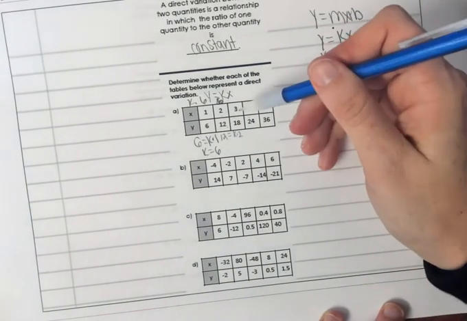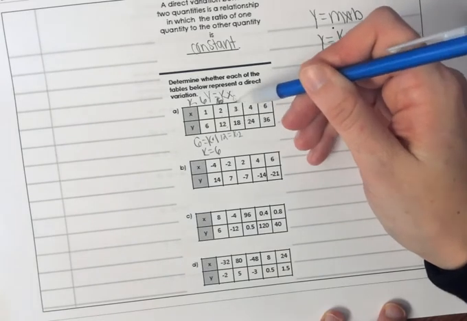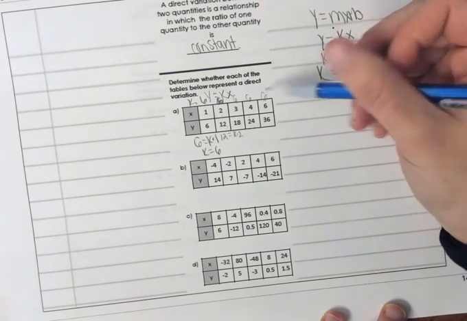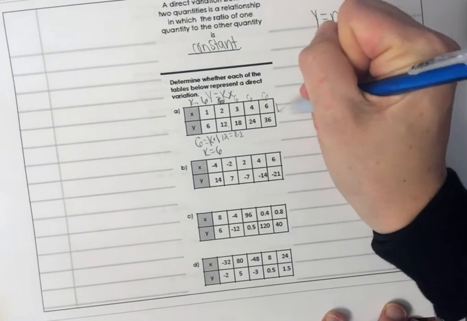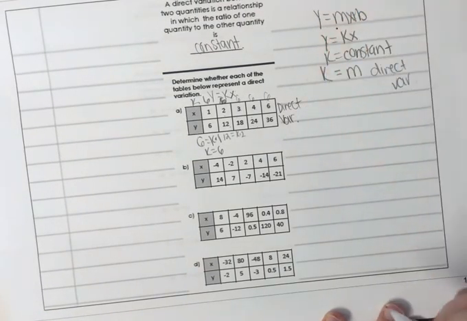And then this one here, you can even see it. If the k was 6, 3 times 6 is 18. 4 times 6 is 24. All of these have the same constant. So for these, we're just determining if it's direct variation, and this is direct variation. So you can either put yes, or you can write direct variation, whatever way you want to code that.